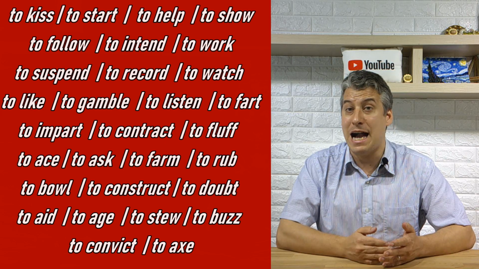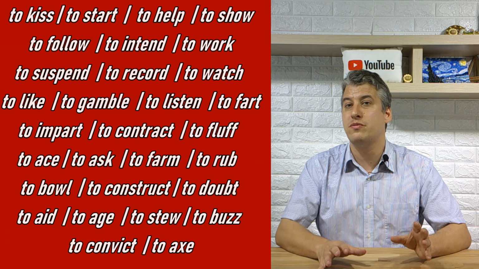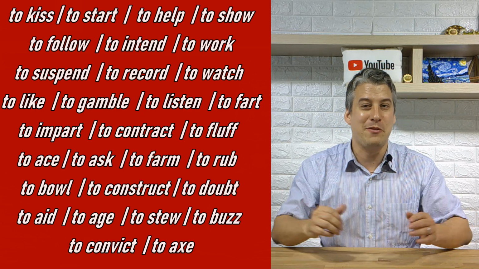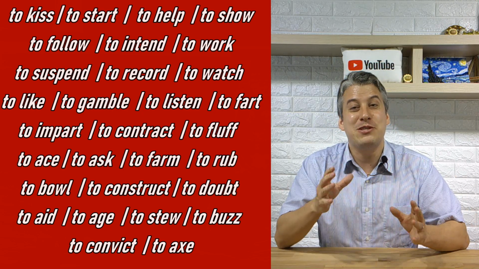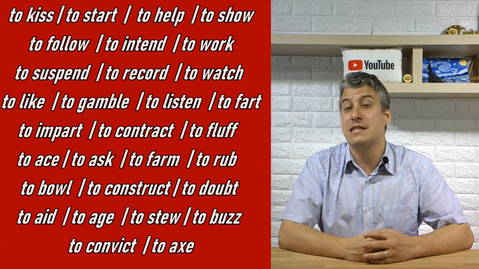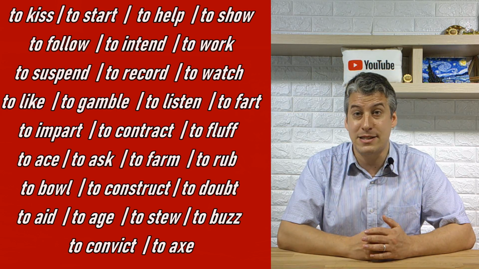Okay, so all you need to do is think of all those verbs, which I will list off to the side of me, and you just want to put them into the three sounds. Is it going to be a t sound? Is it going to be a d sound? Or is it going to be an id sound? So do that now. If you want to pause the video, that's absolutely fine.